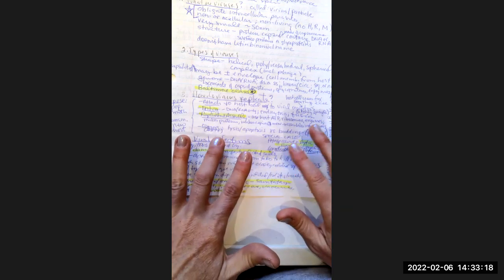So this is an outline. This is not all the information on one piece of paper written out in sentences. It's more like a checklist of things that I need to make sure that I understand.